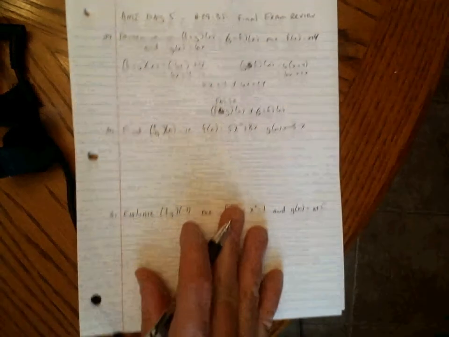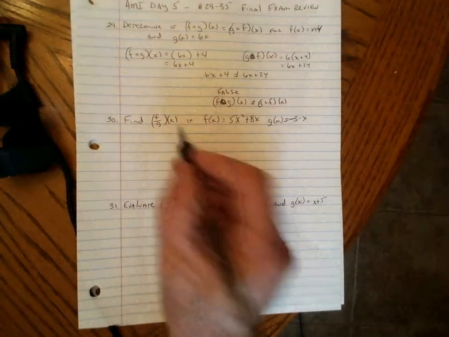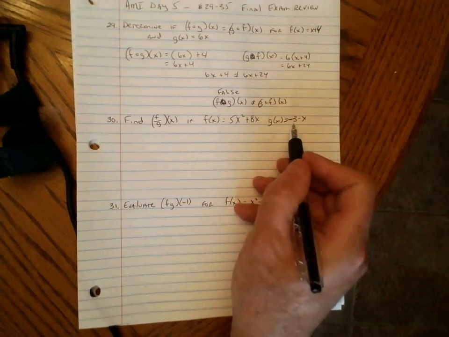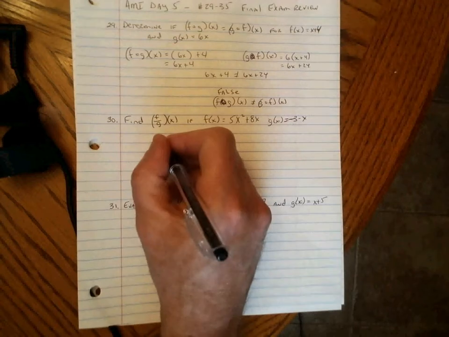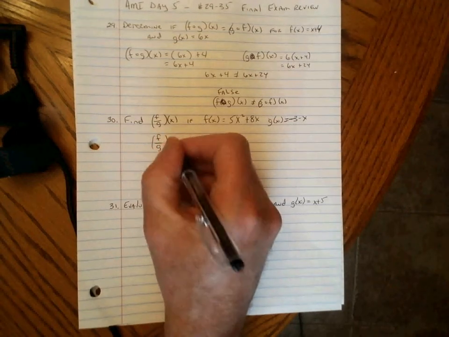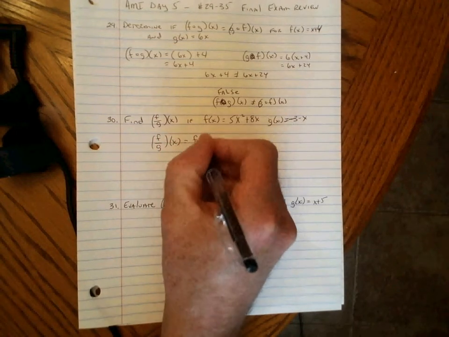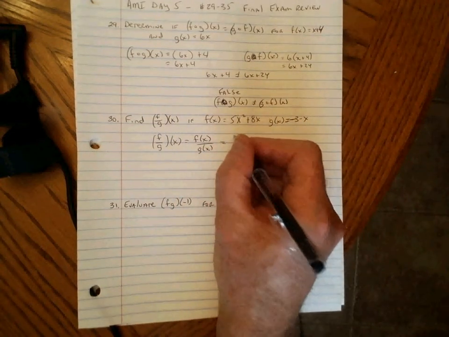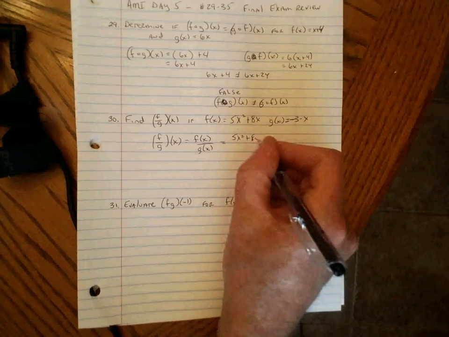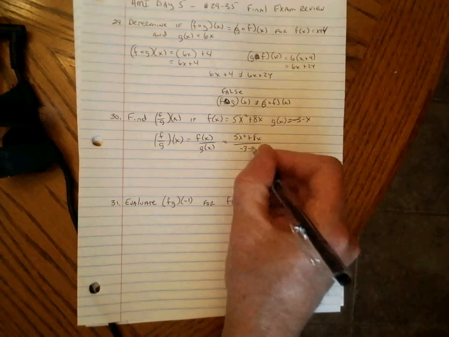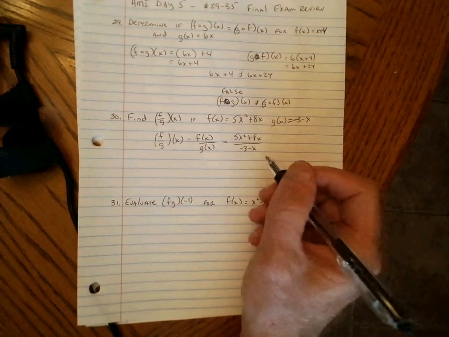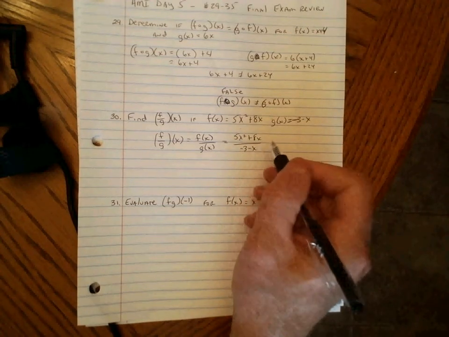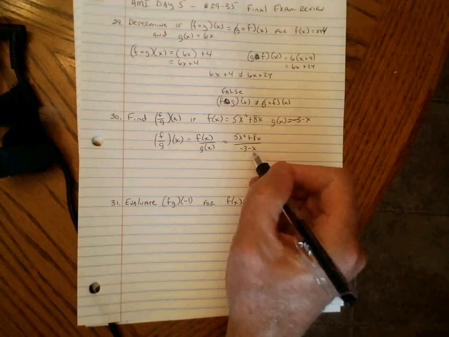On number 30, we're asked to find f divided by g of x when f of x equals 5x squared plus 8x and g of x equals negative 3 minus x. So f divided by g of x, recall, that's f of x divided by g of x. So that's equal to 5x squared plus 8x over negative 3 minus x. We could factor out an x up here and we would get x times 5x plus 8, but that's not going to be something that can cancel, so there's no need.